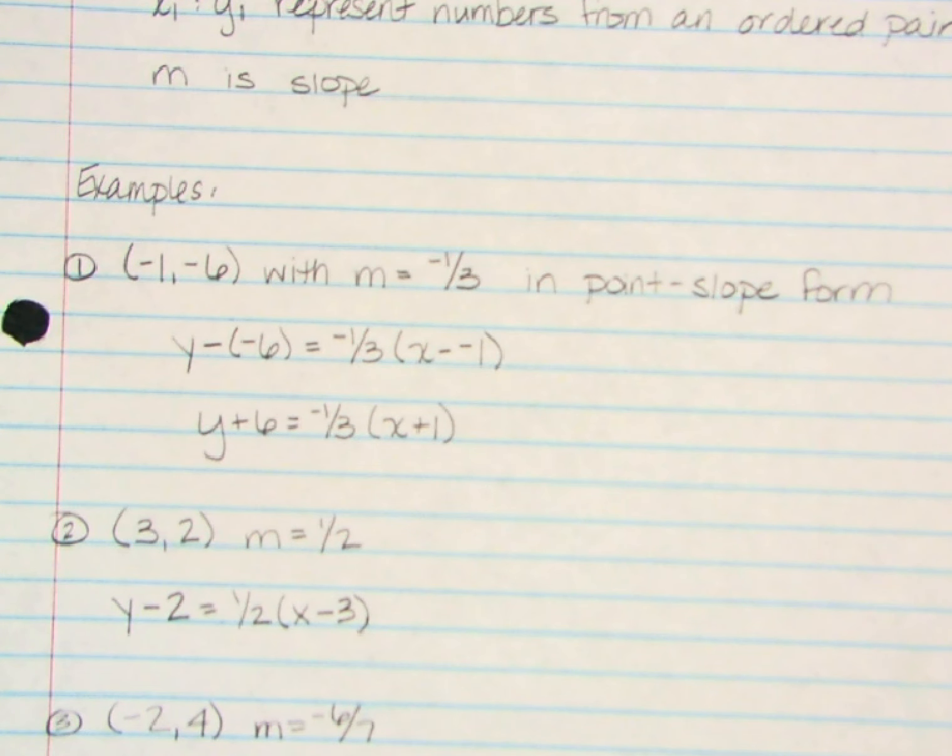This last equation, the ordered pair -2, 4, and the slope of -6/7, write that as an equation in point slope form and have that for class tomorrow.